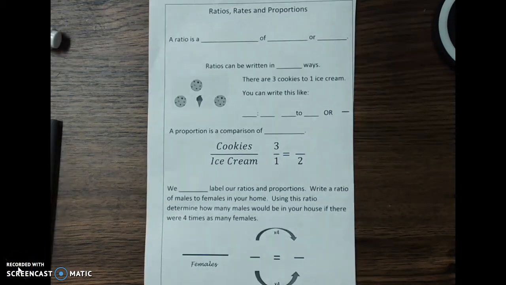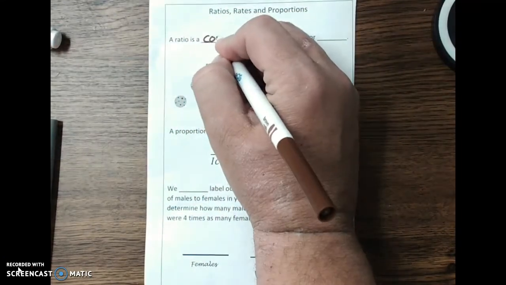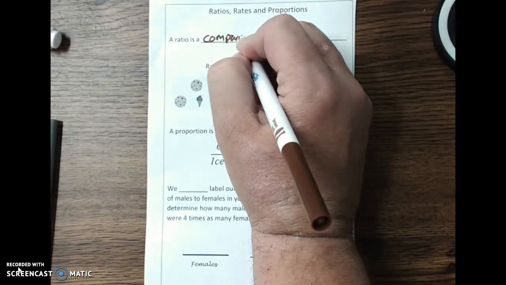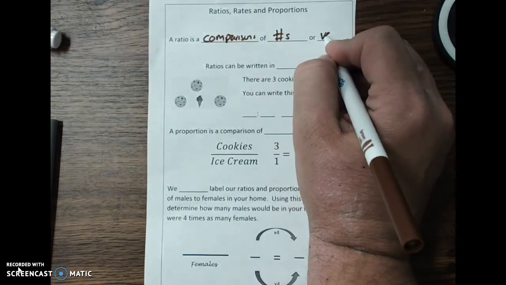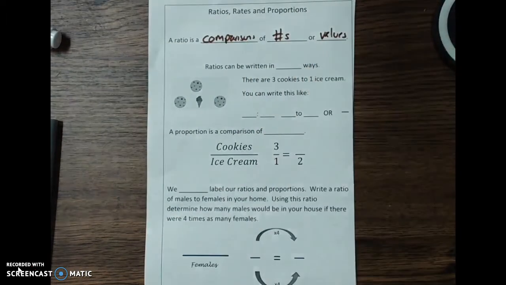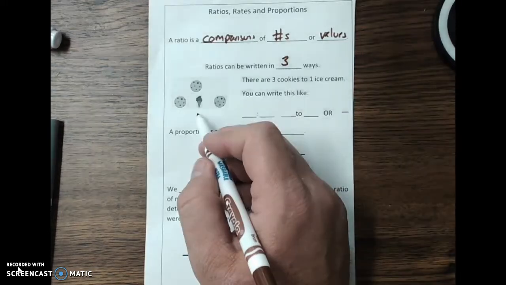Ratios, rates, and proportions. A ratio is, as y'all said, a comparison of numbers or values. Ratios can be written in... anybody know how many ways it can be written? 3. Okay? There are 3 cookies to 1 ice cream in my picture.